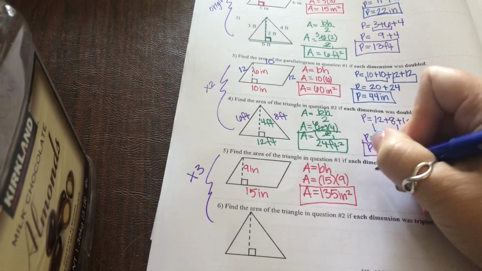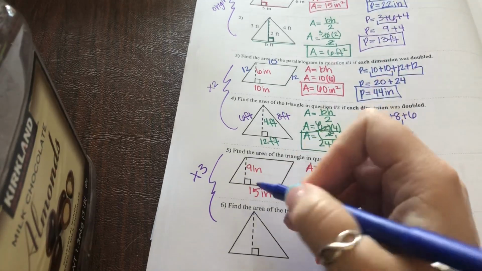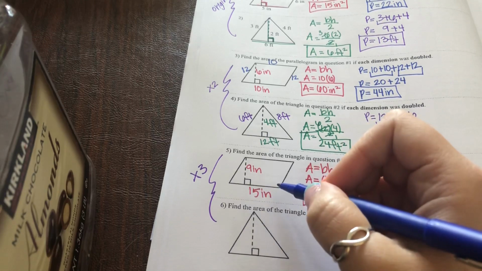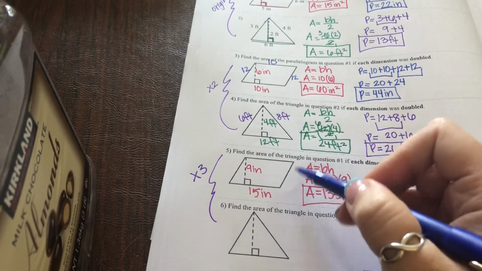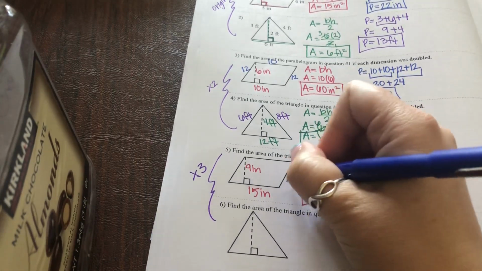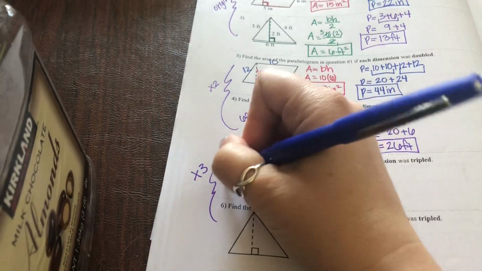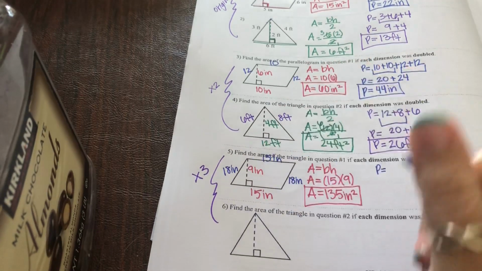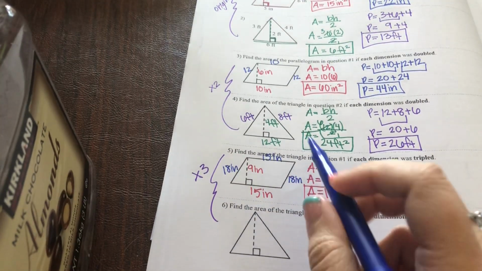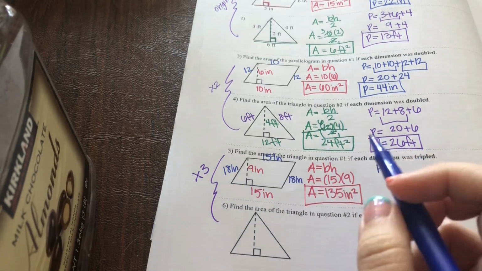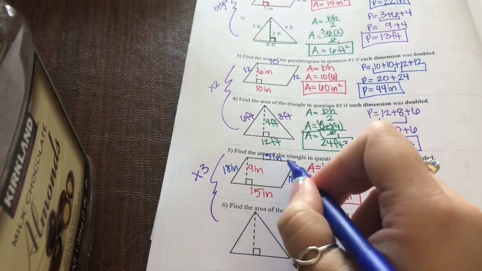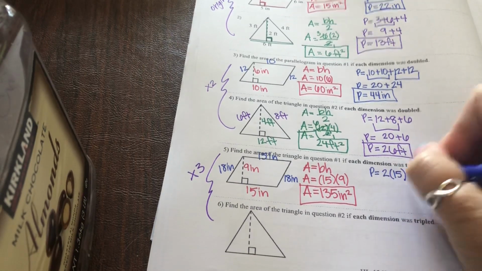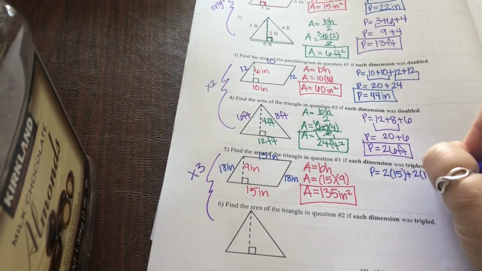Same shape, but this time we're going to find the perimeter of it. Okay, if my initial base was 5 and I multiplied it by 3, I got 15. Well, this side was 6, so 6 times 3, this is now 18 inches, which means this is 18 inches and this is 15 inches because it's the same as this. You can go 15 plus 15 plus 18 plus 18, or 15 plus 18 plus 15 plus 18. I think it's easier to do 2 of the 15s and 2 of the 18s, right?